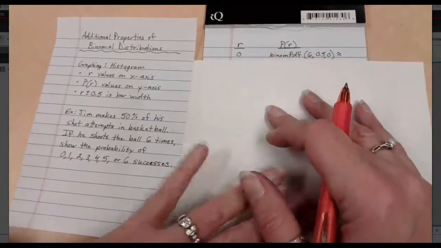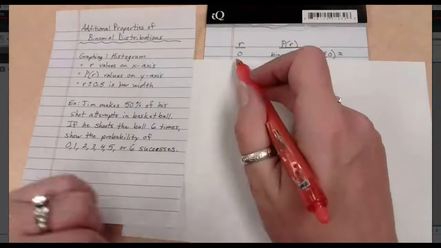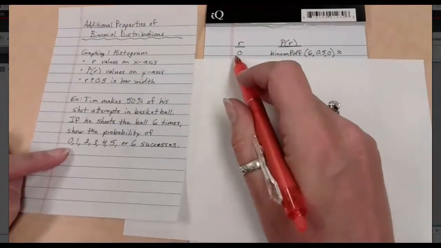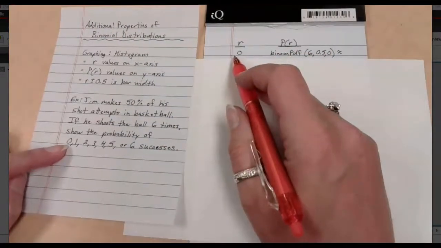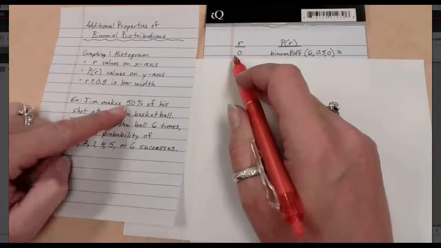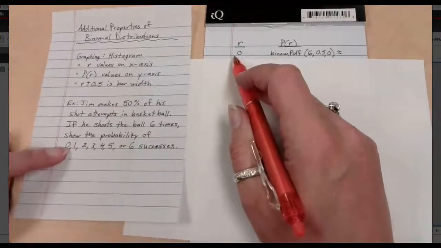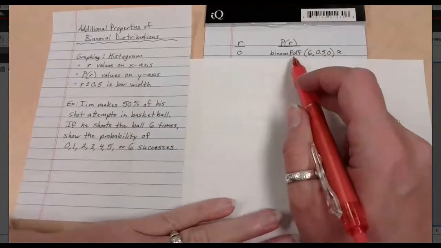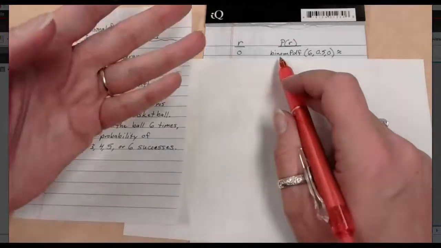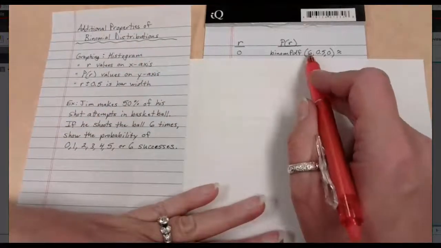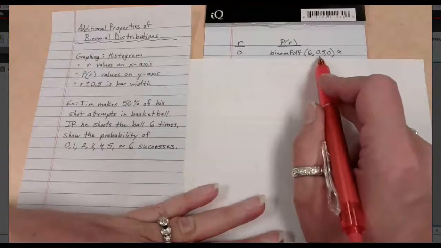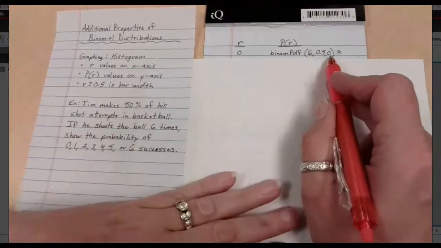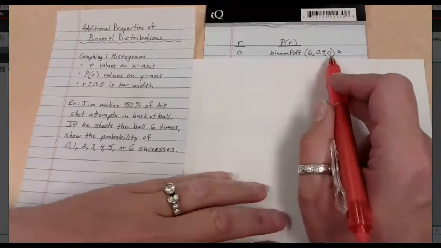If we slide down, our first R value is 0. We'd like to know, if he usually makes 50% of his shots and he shoots 6, what's the probability that he misses all 6 of them, that he makes 0 of them? Well, PDF, this is a single probability and it is binomial, either he makes it or he doesn't. There are 6 shots total, our probability of success is 50%, and we're looking for the probability of 0.